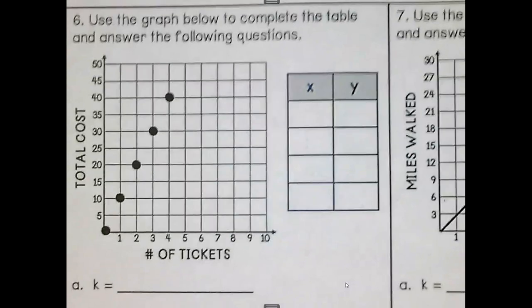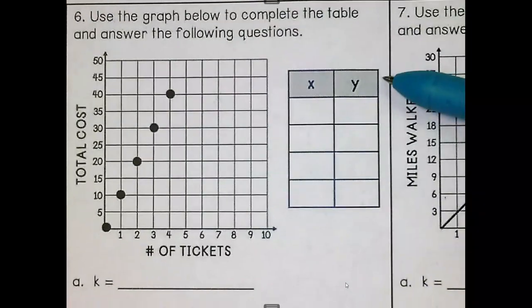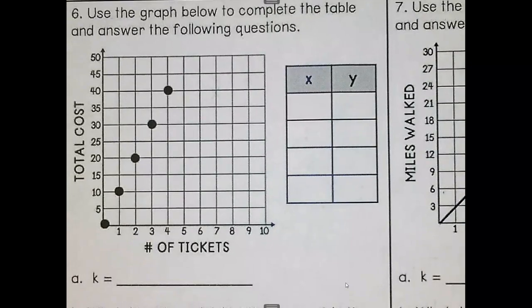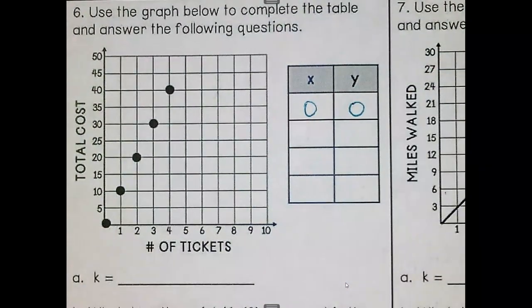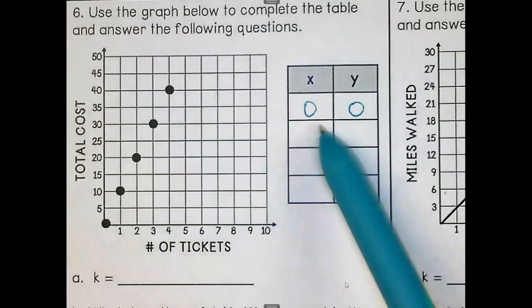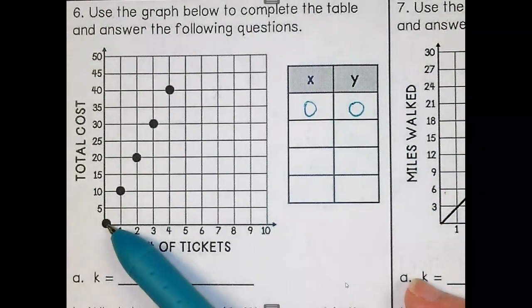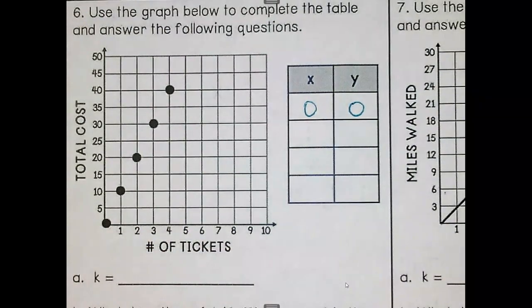Okay, use the graph below to complete the table and answer the following questions. All right, so can I fill this table out if I have these points? Yes, right? Okay, so what is my very first point? 0 to 0. Okay, we'll talk about this more later, but do y'all remember what this is called on a coordinate plane? The origin, okay? So if it ever starts at the origin or goes through the origin, that means it's proportional, okay?